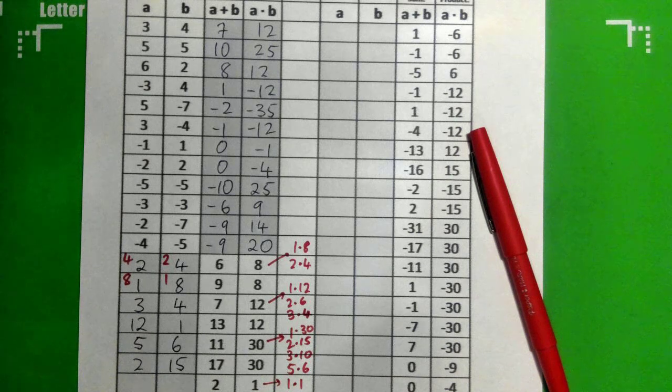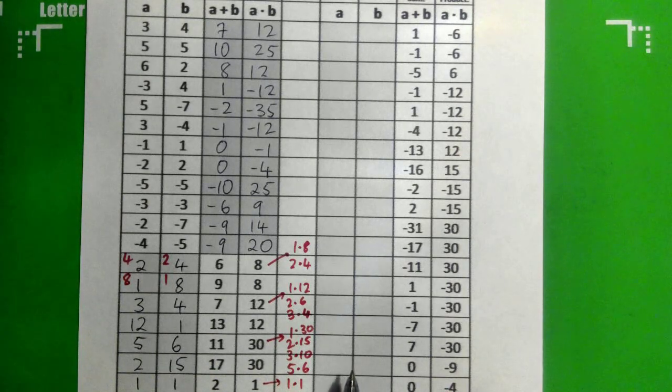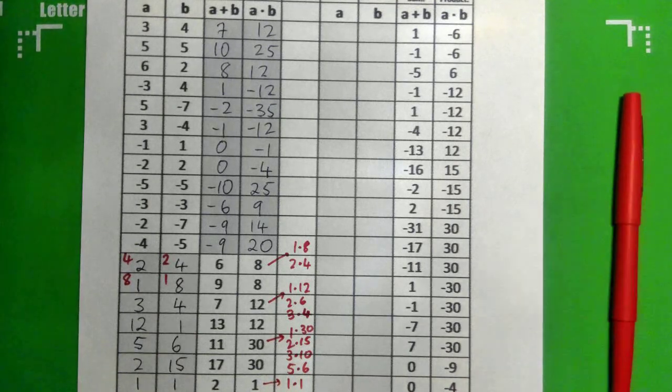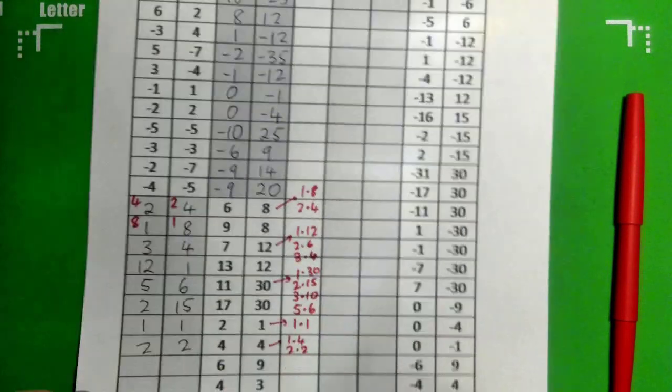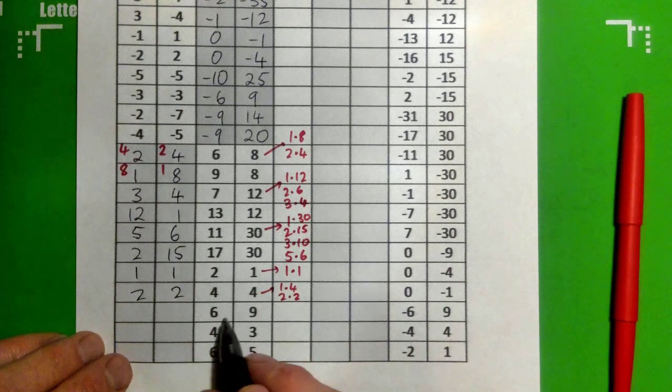And so the answer is 1 and 1, because 1 and 1 add to 2 and multiply them, you get 1, right? How about 4? 4 is 1 times 4 or 2 times 2, but 1 and 4 adds to 5, but 2 and 2 adds to 4. So 2 and 2 works there, right? Positive 2 and positive 2. Okay, how about these guys?